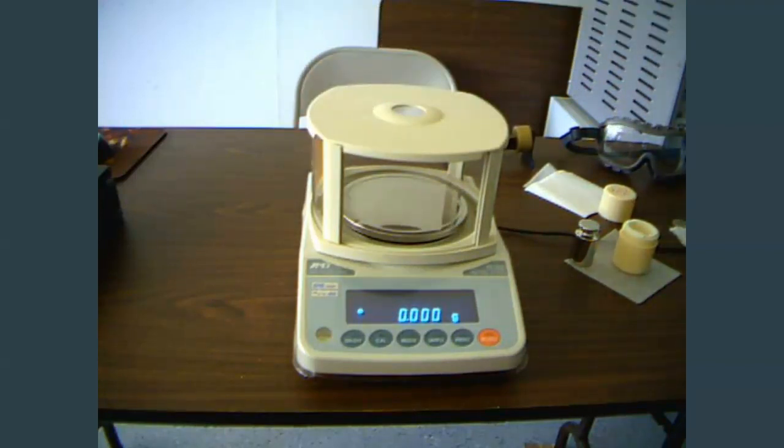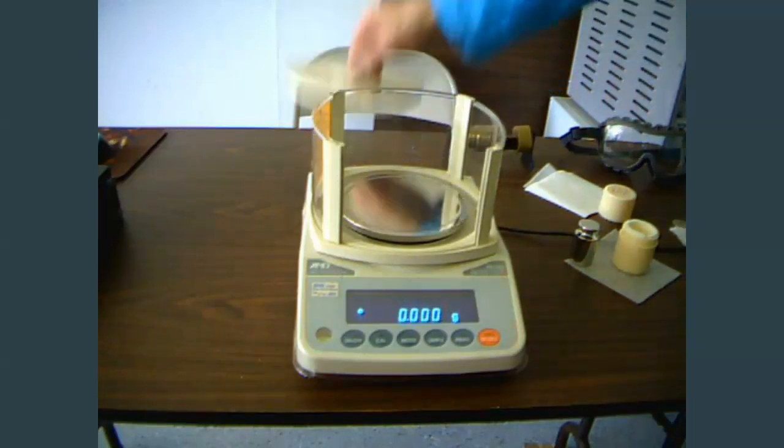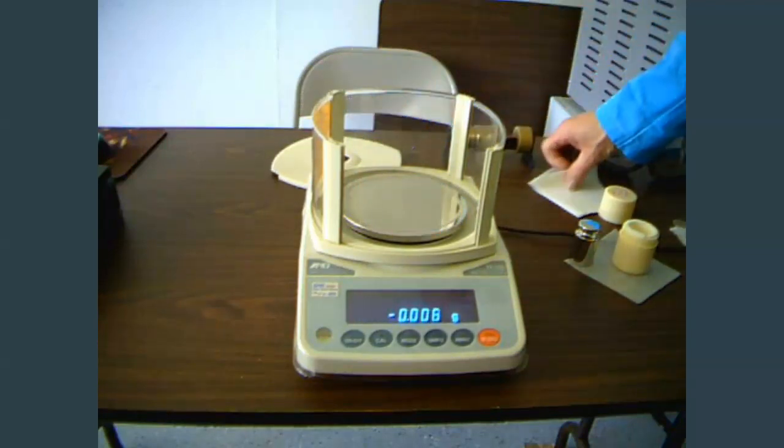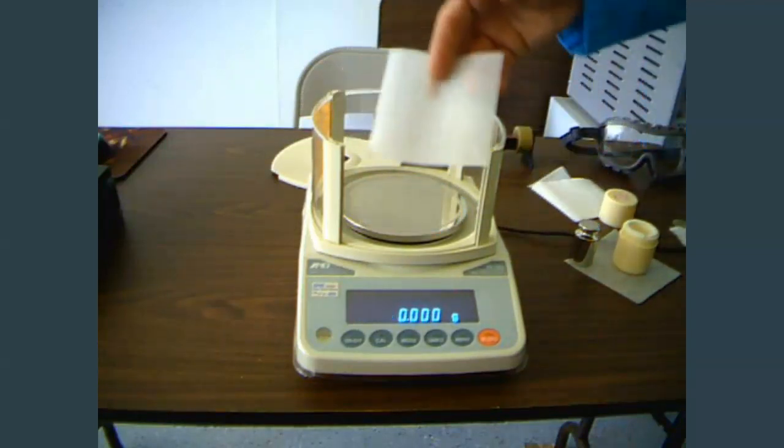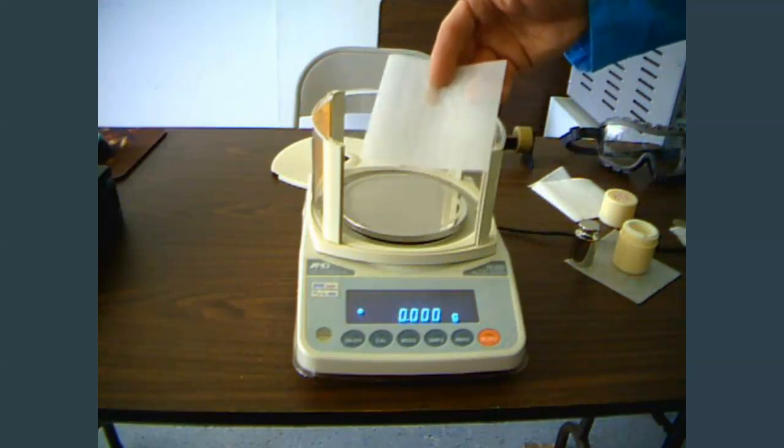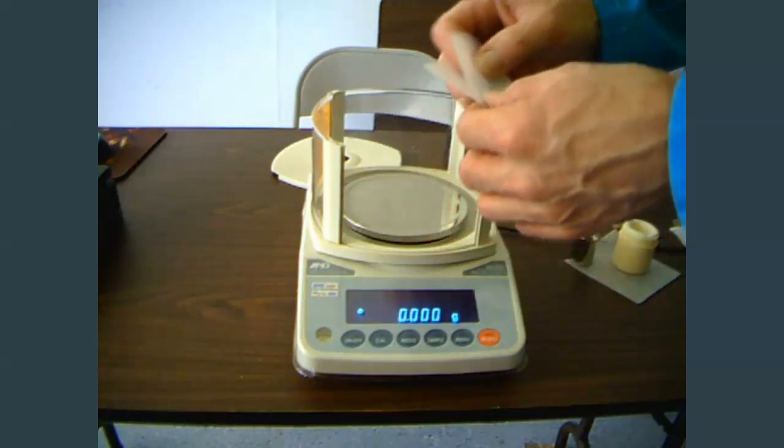So we do not want to find the mass of something directly on the pan. Obviously, if it's a liquid, it's going to run all over. If it's a solid, we're never going to get it all cleaned off of there. It may damage the balance as well. So we're going to use some weighing paper. Sometimes, alternatively, you'll have a weighing boat. And here's a neat little trick.